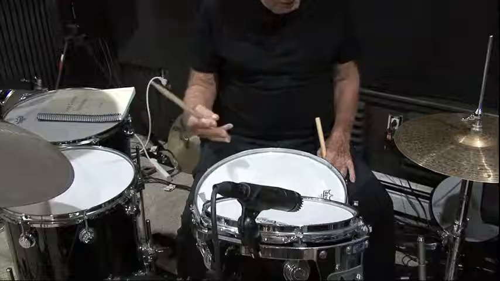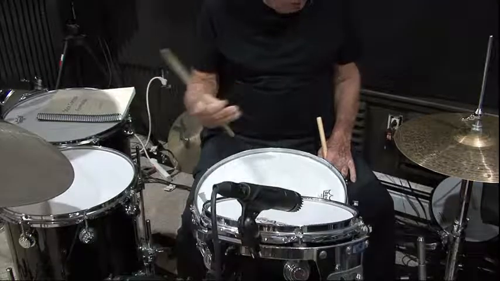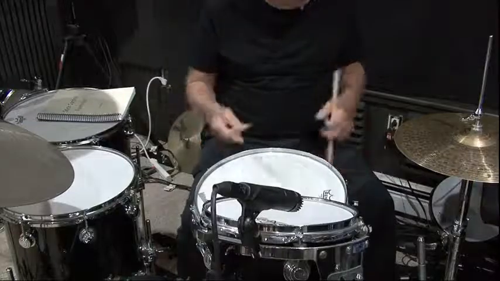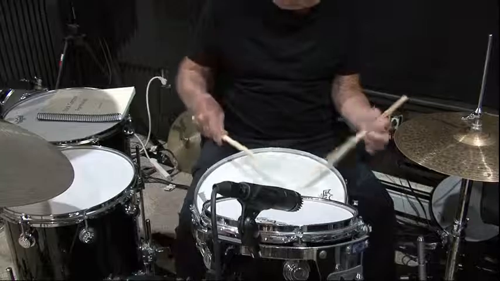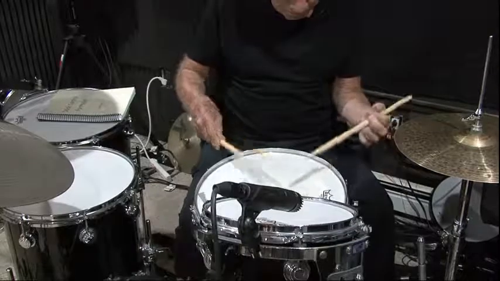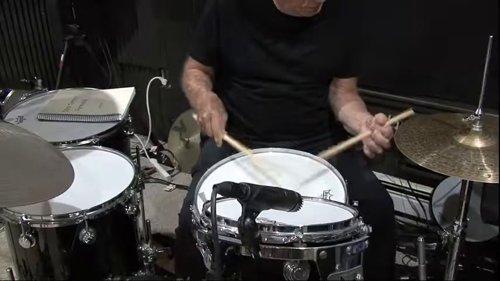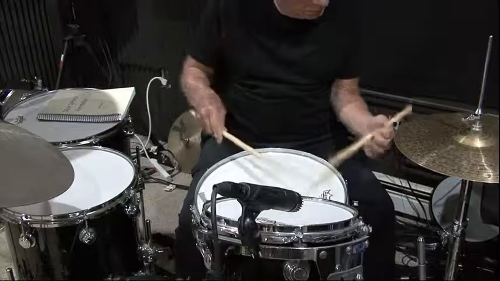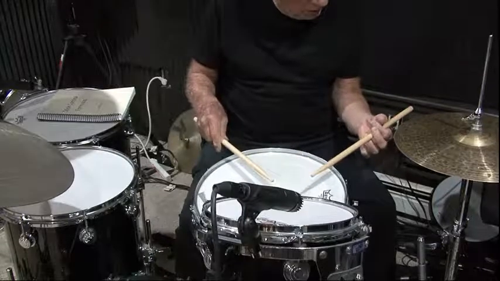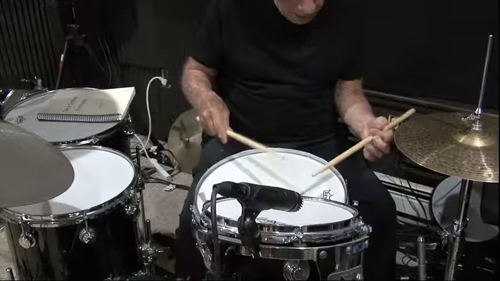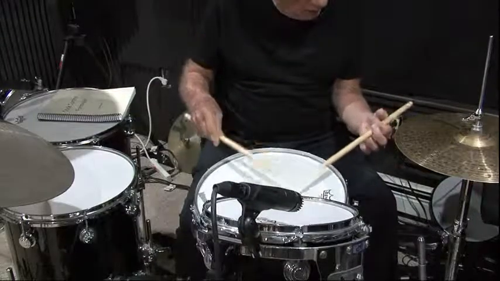So when I'm playing the 16th note triplets, I'm going to accent the count of 1, 2, 3, 4. Nice and easy. 1 and 2 and. A little faster. Slower. 1 and 2 and 3 and 4 and.